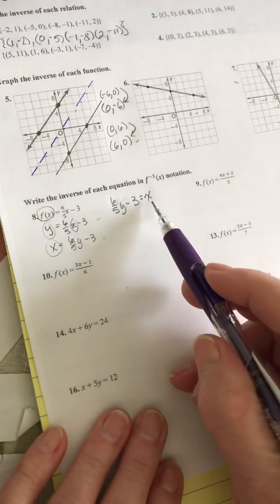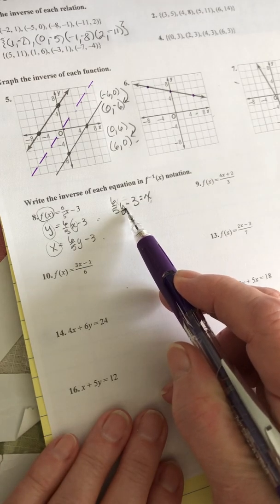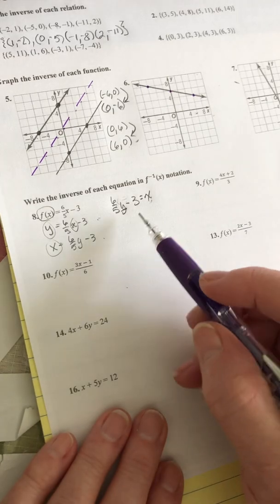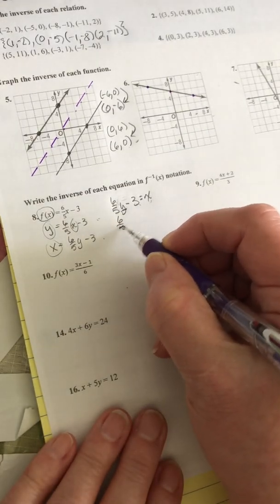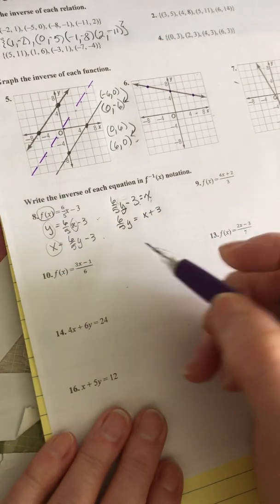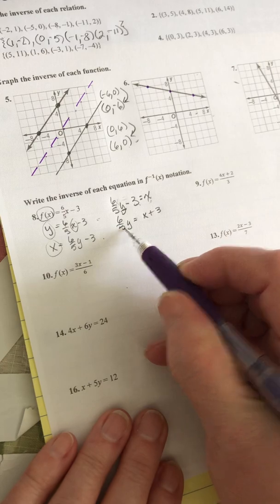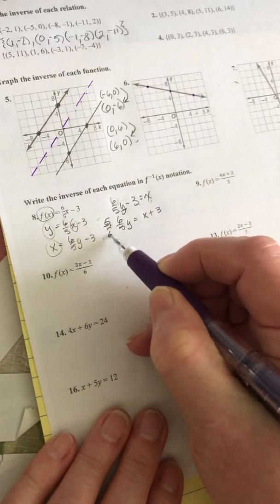Now, the reason I want to have my x over here is because I want to isolate y. And I want it to be y equals slope-intercept form. So I'm going to get rid of that minus 3 first. 6/5 y equals x plus 3. And then to get rid of this, I've got to multiply by the reciprocal.